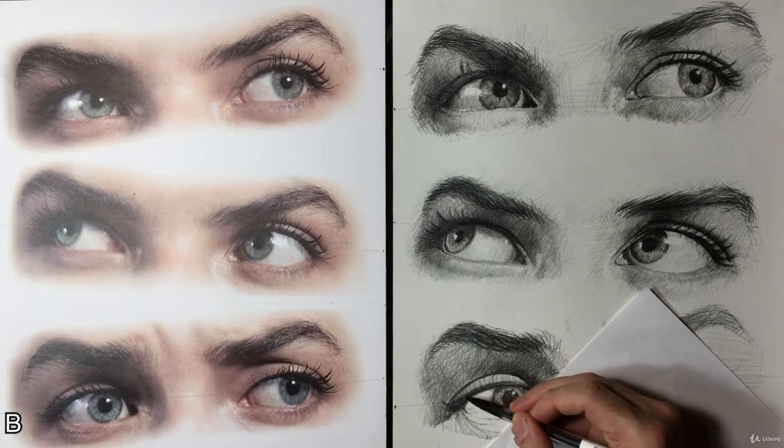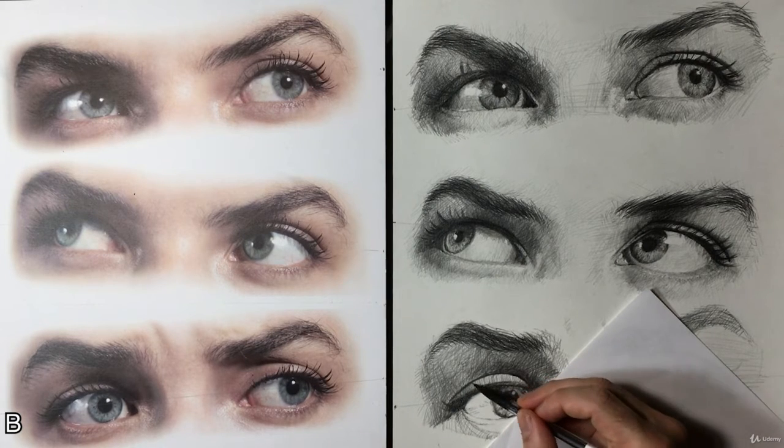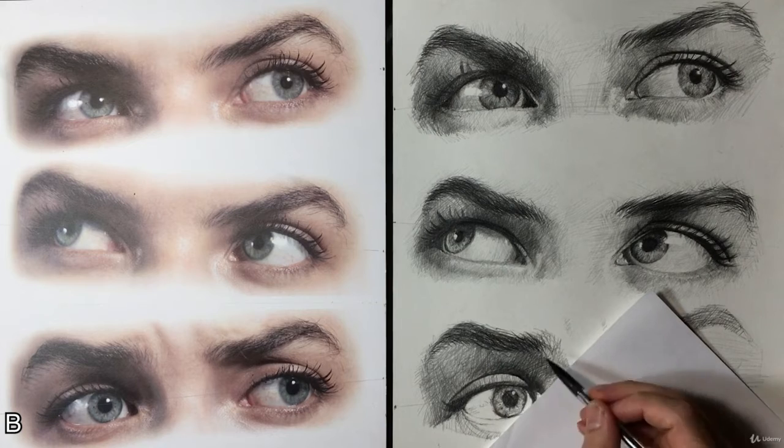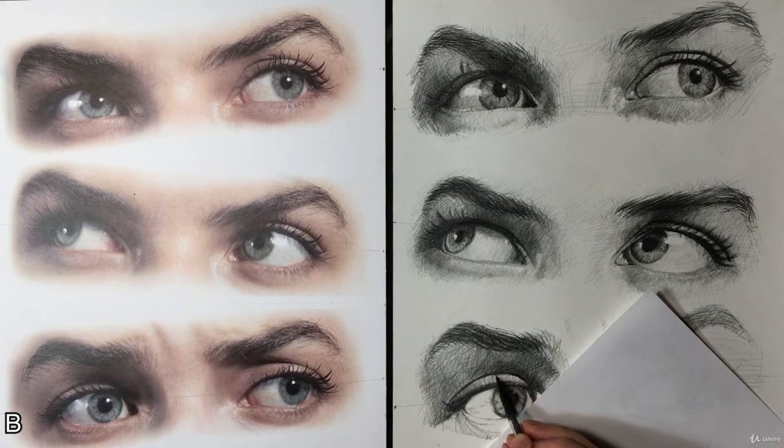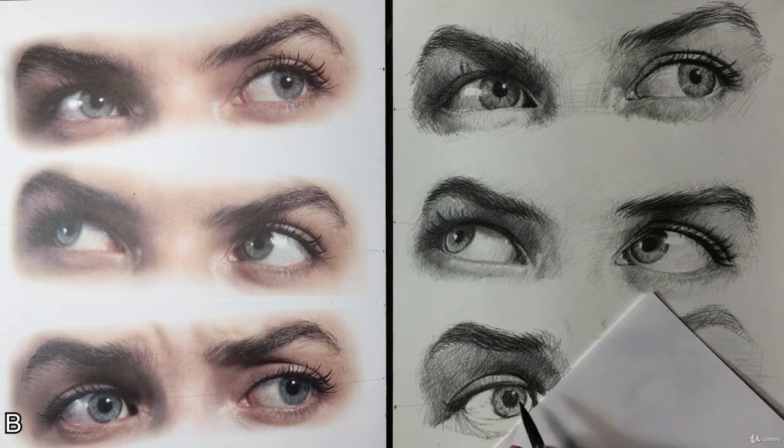Pay attention to the actual value of the upper eyelid. Those dark eyelashes can fool your eye into thinking the area is actually darker than it really is. If you look closely, it's even lighter than the area above it that I just shaded in.